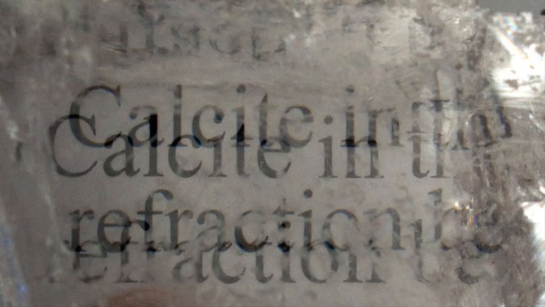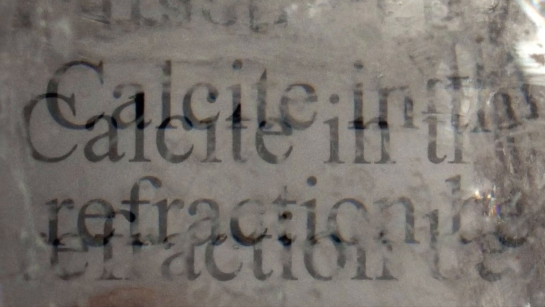I hope this has been able to shed some light beams on what birefringence is and how it gives rise to double refraction. It's as if we're peering into the very atomic structure of the crystal itself.